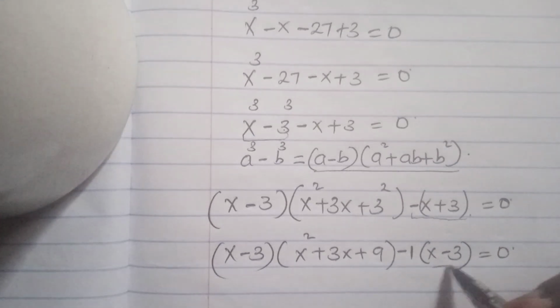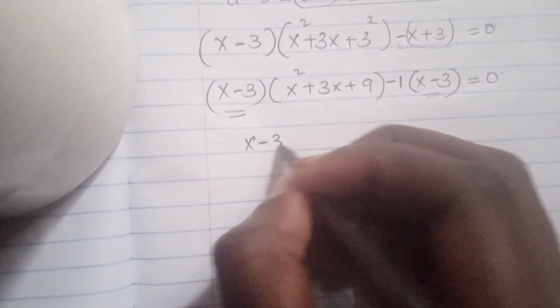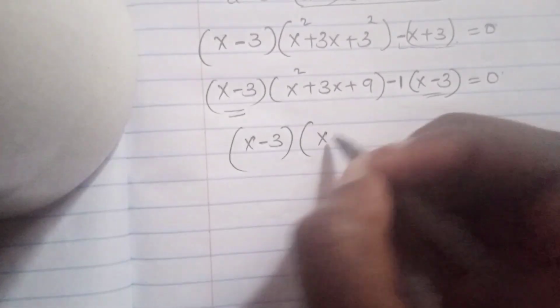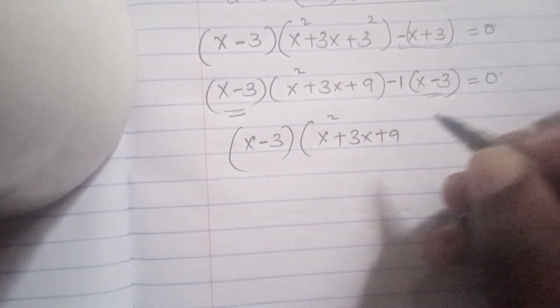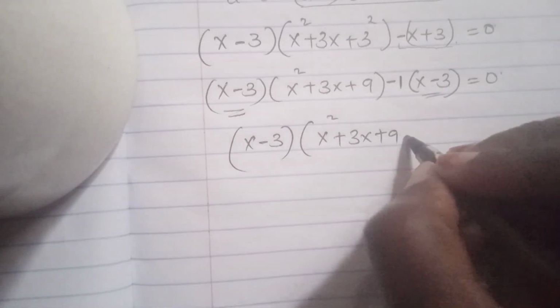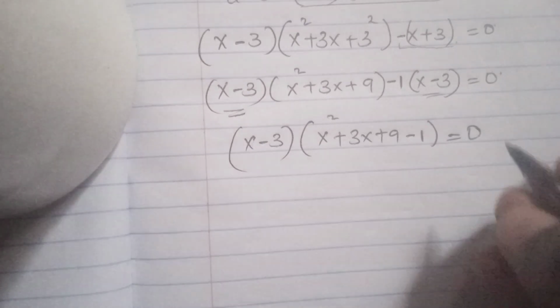So we've made x - 3 to be our common factor. So we shall factor it out. So (x - 3) into (x^2 + 3x + 9). So this divided by this, we shall remain with the negative 1 = 0, right?